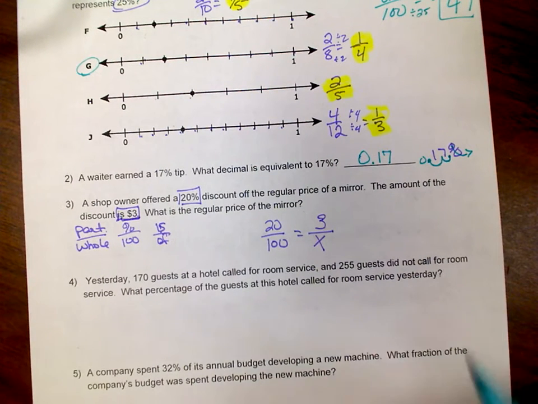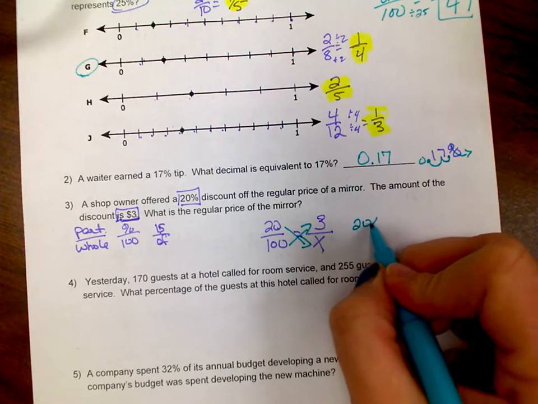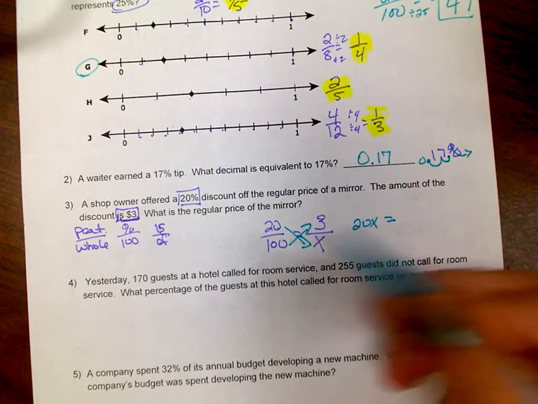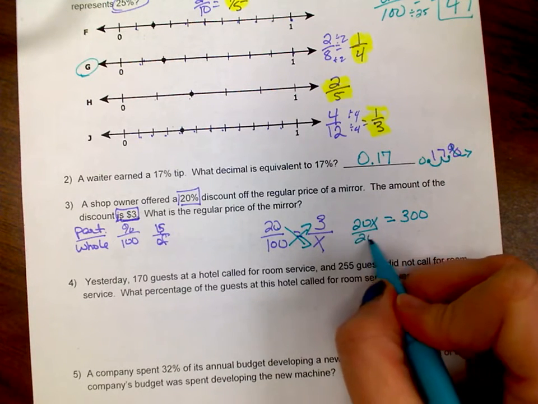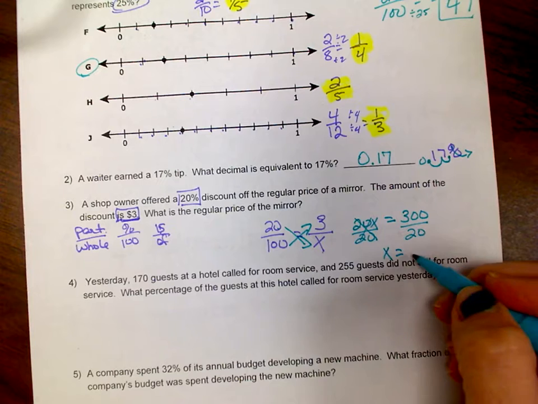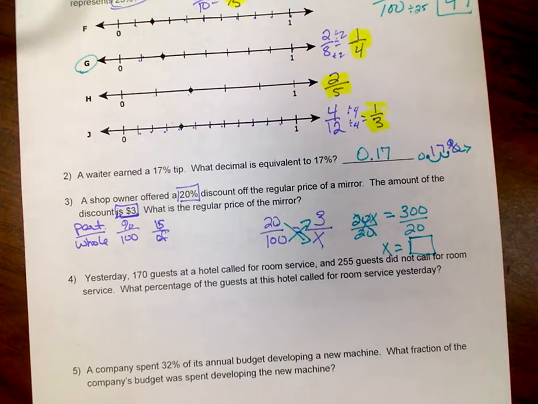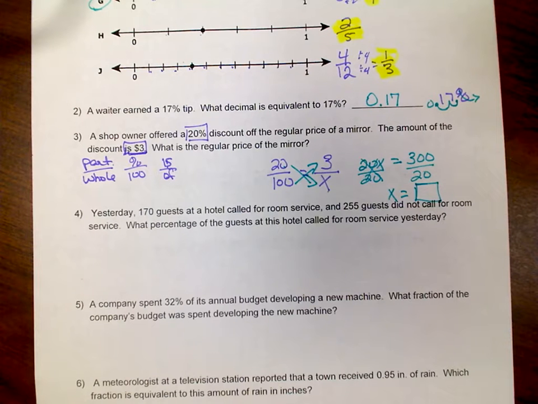And after this, you just simply need to cross multiply. So 20 times X should equal 100 times 3. Well, 3 times 100, that would be 300. And then divide by 20, so that's 1x. So 1x is going to equal 300 divided by 20. And you can solve that problem. Number 4. Yesterday, 170 guests at a hotel called for room service, and 255 guests did not call for room service.